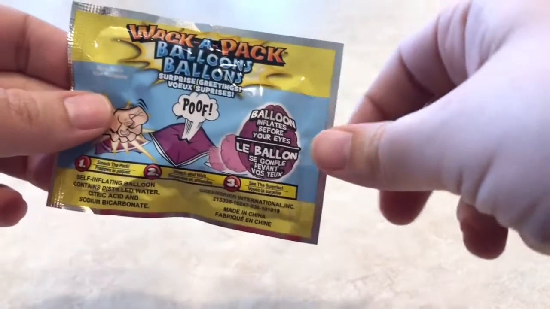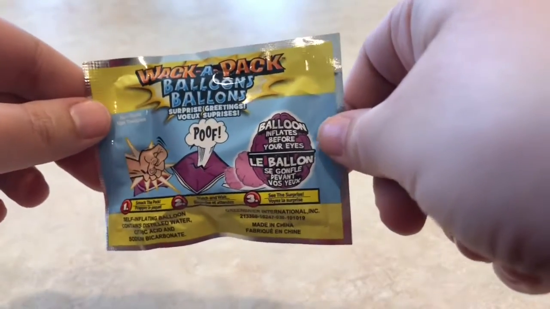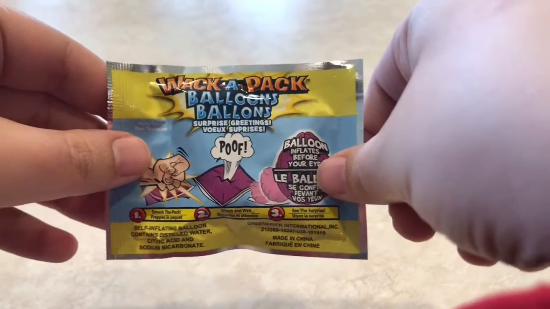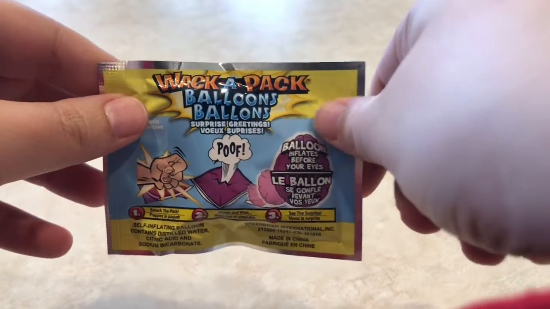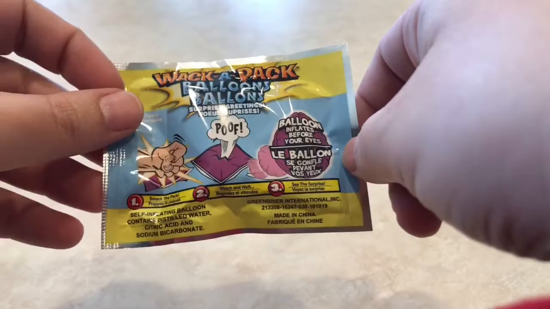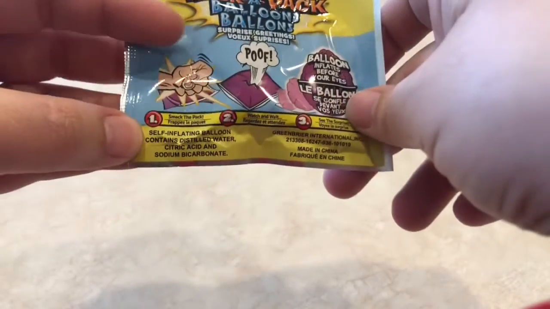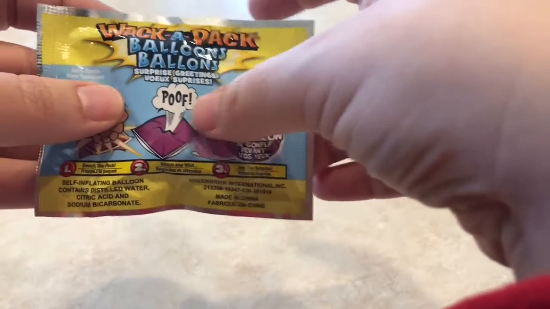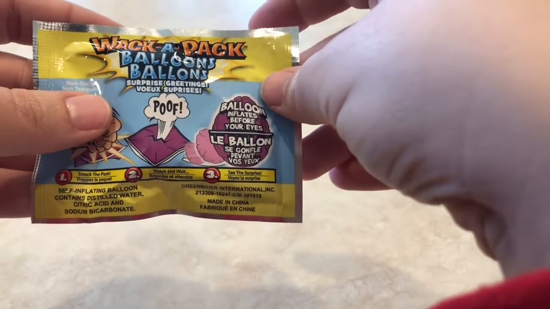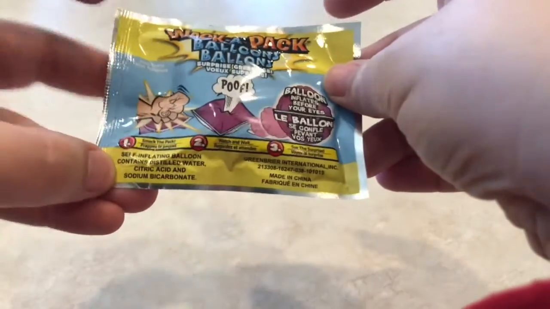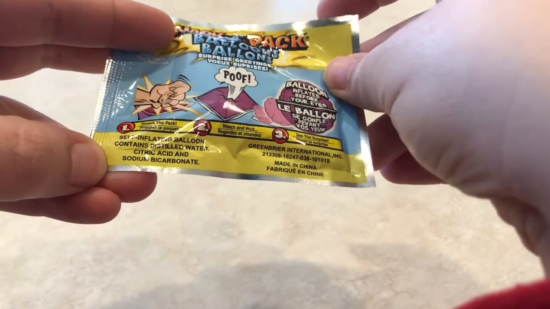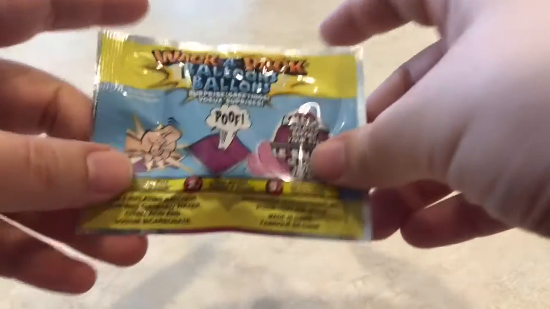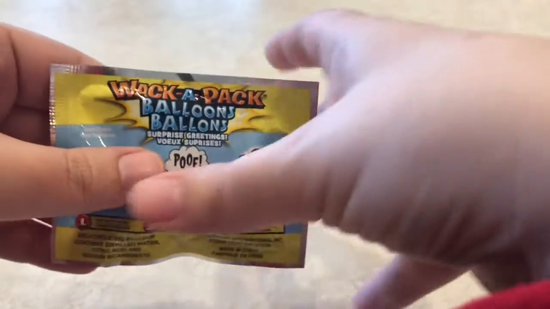All right, for our first demo today, we're going to look at how the temperature of a substance affects the rate of reaction. So I have these cool things, they're called Whack-A-Packs, self-inflating balloons. What you do with them is you hit them, and there's a little pocket inside, and it'll break open, and it's a combination of citric acid and sodium bicarbonate. So basically it's like vinegar and baking soda when you mix them together. They're going to make a bunch of carbon dioxide and blow up.